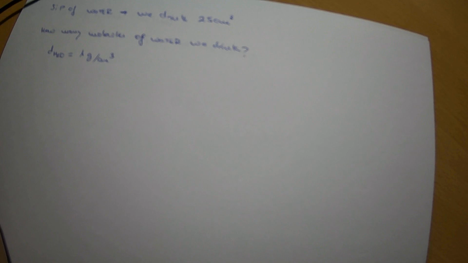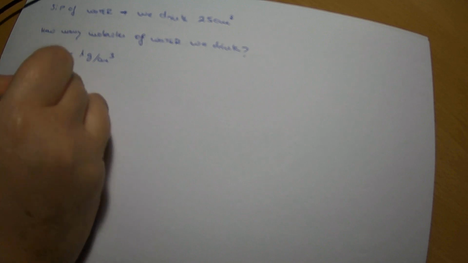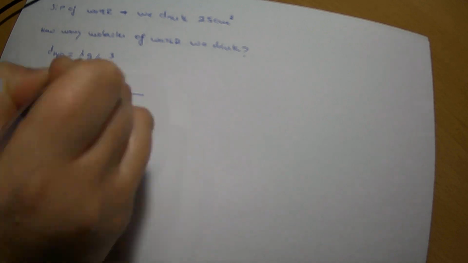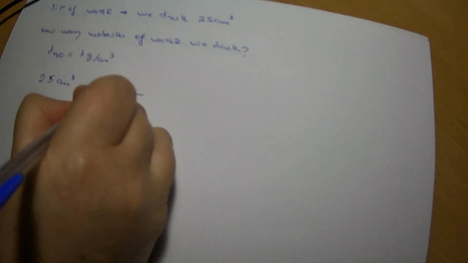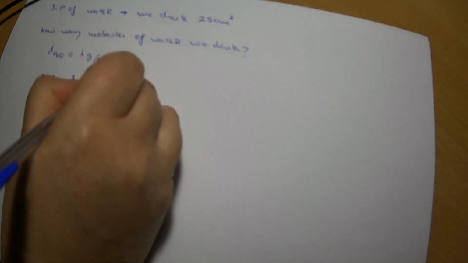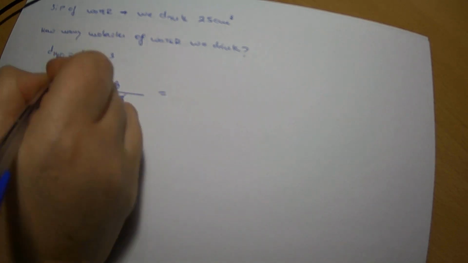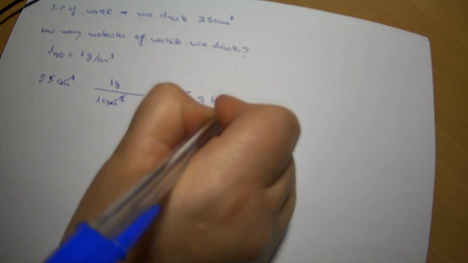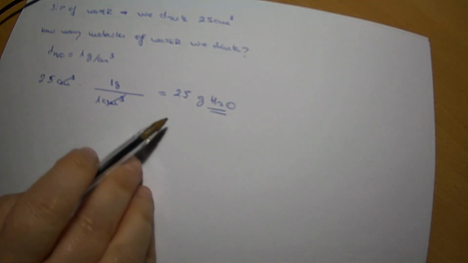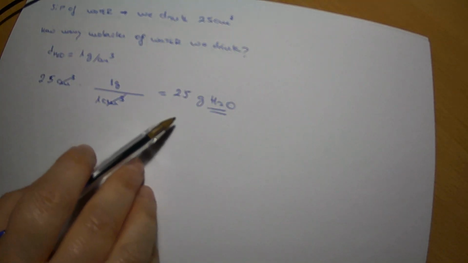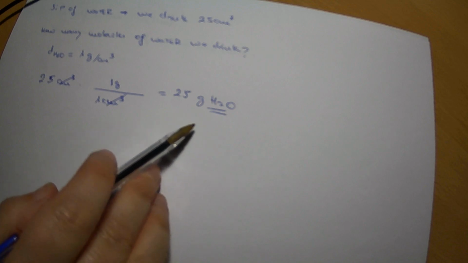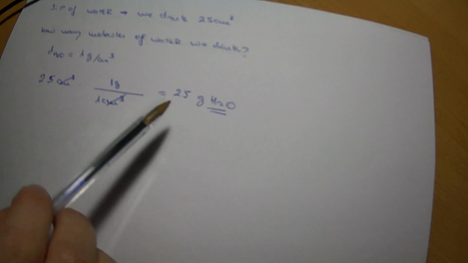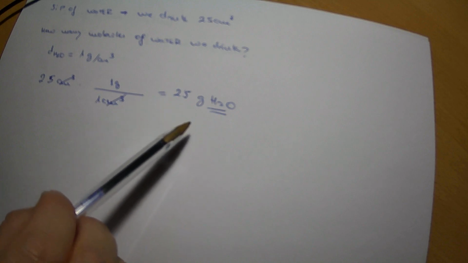Si no nos acordamos, sabemos que if I have 25 cubic centimeters of water and the density of water is 1 gram per cubic centimeter, at the end we obtain 25 grams of water. This is the amount that we have to use to calculate the moles of water and then the number of molecules. Remember that water is a molecule.